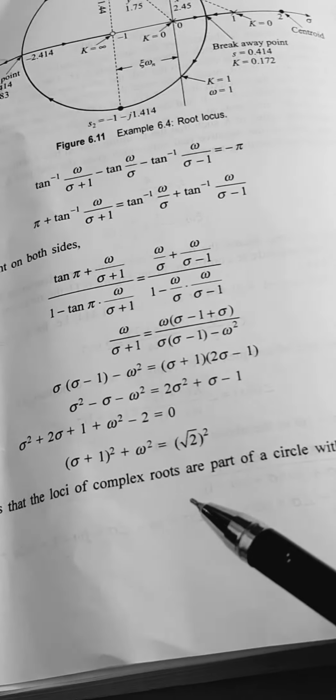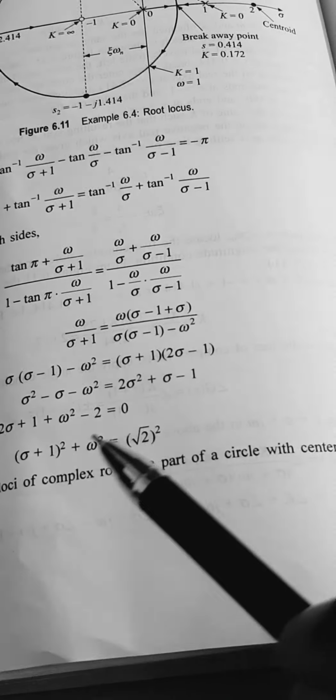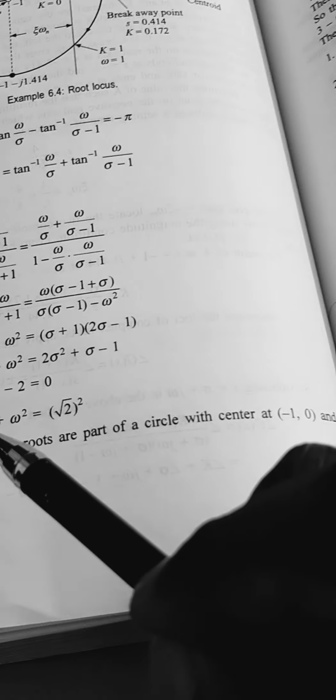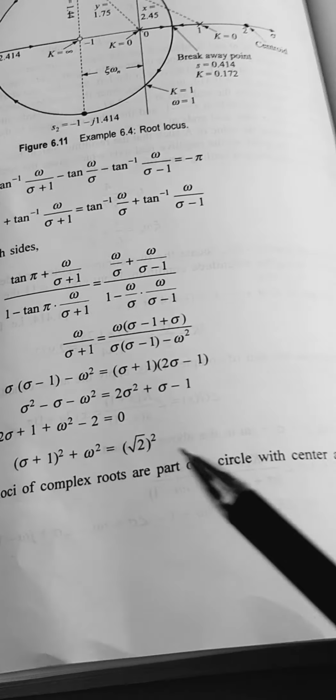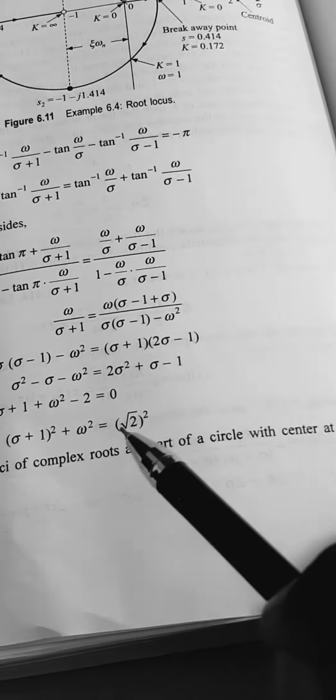This shows that the loci of the complex roots are part of a circle. This is a circle equation with the center at minus 1, comma 0, and the radius is square root 2. Radius is square root 2. Square root 2 is 1.414.